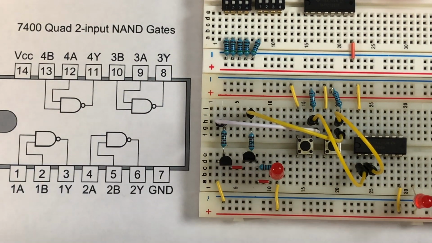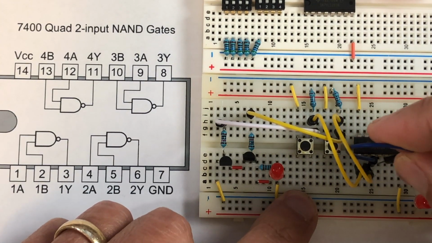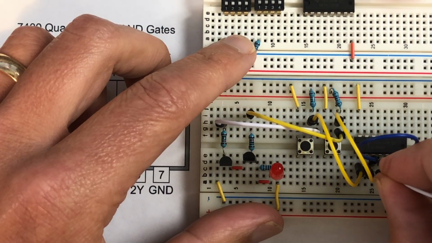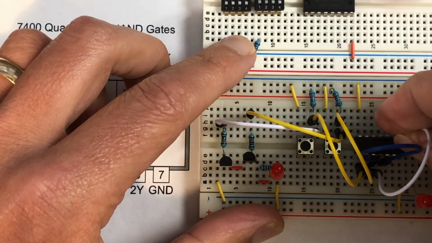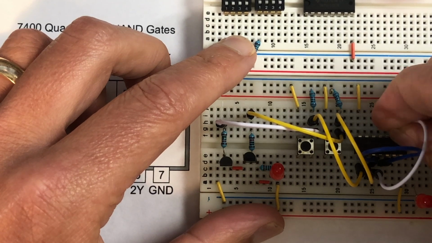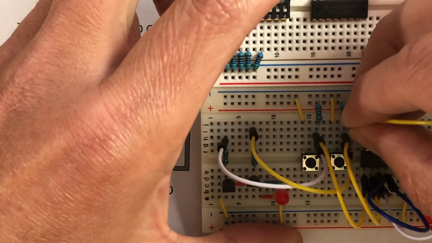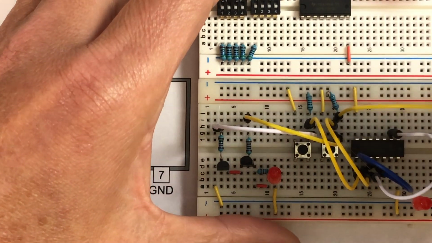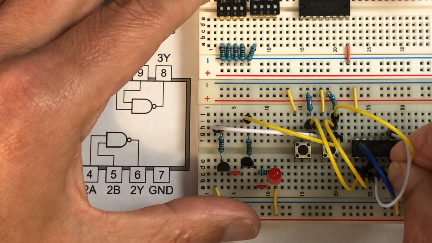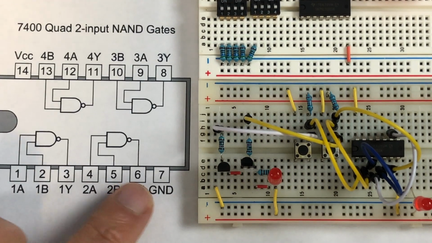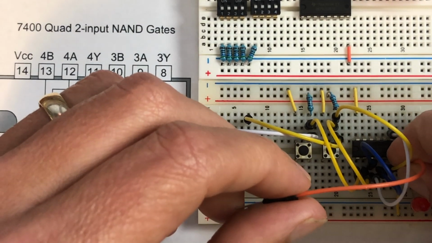So you can see right there I was able to filter in from the switches to the first NAND gate. Then I'm going to take the output from the first NAND gate and feed it into the second NAND gate, and then after that we're going to go from the second NAND gate up into the NAND gate in the upper right hand corner of our integrated circuit, and then we'll just continue doing that over and over again.